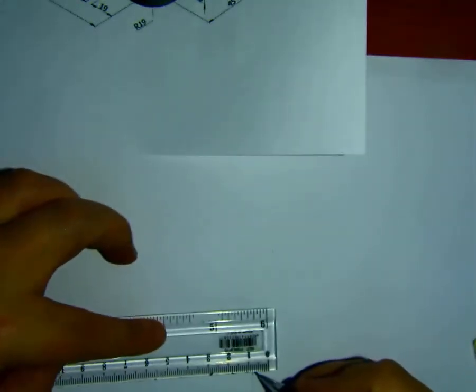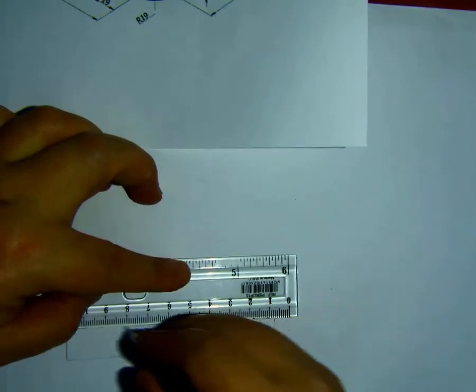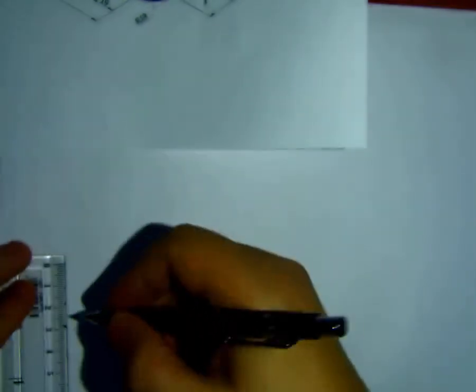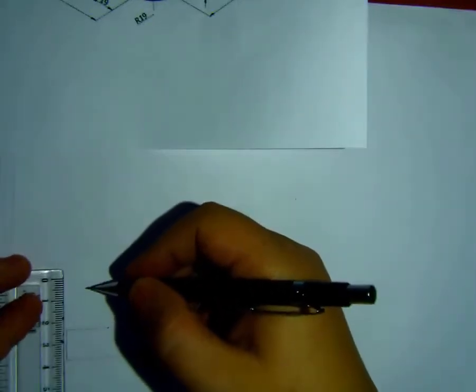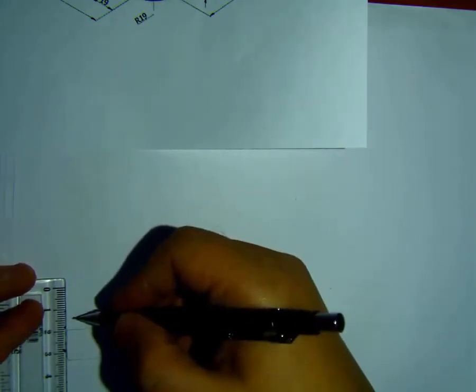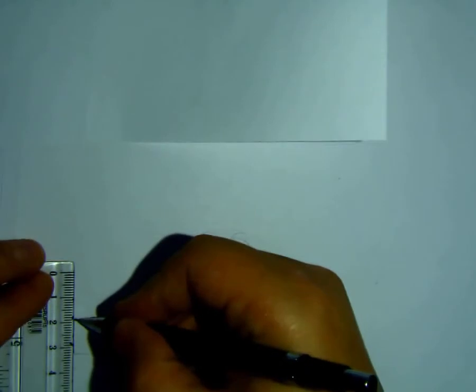So 19 plus 19. What I'm planning to do is connect a line here like this, and then I will draw 19 here, and then I will draw 19 plus 19. So this is my 19.